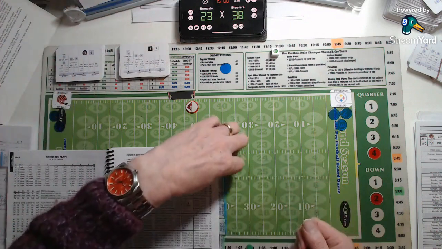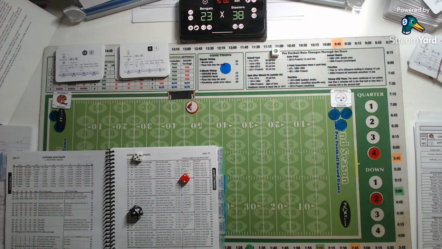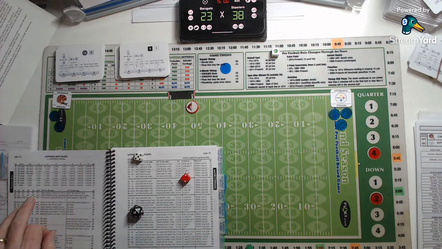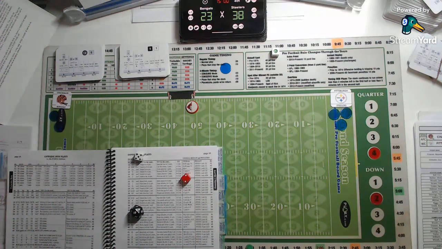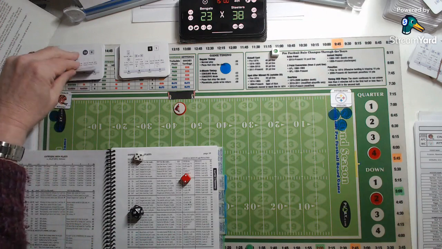Outside run against a blitz. Brister takes the snap, drops back, hands the ball off to Warren Williams. And there's a penalty on the play. Encroachment prior to the snap, defense, 5-yard penalty, replay second down. So move them up to 2nd and 4.